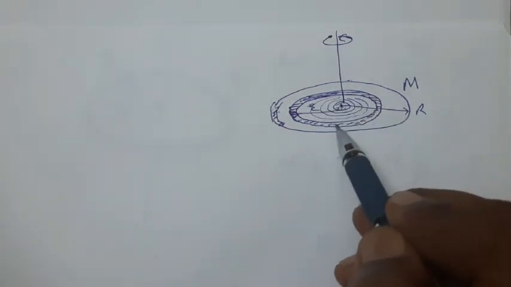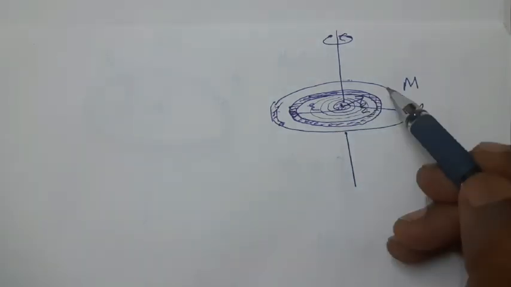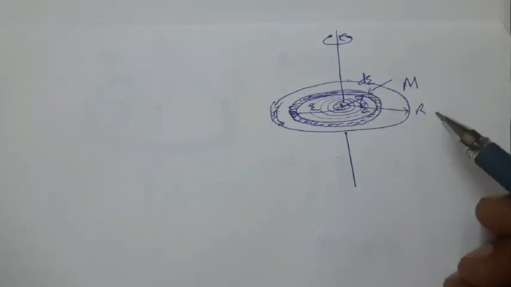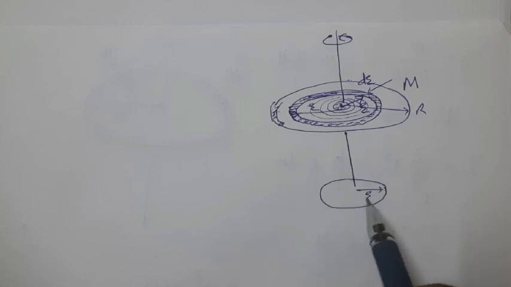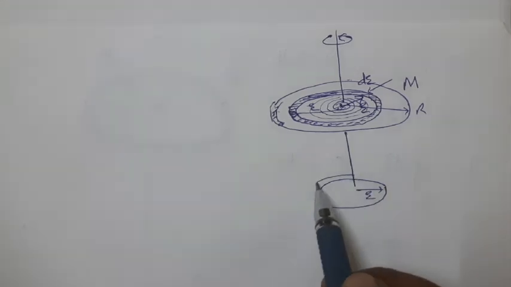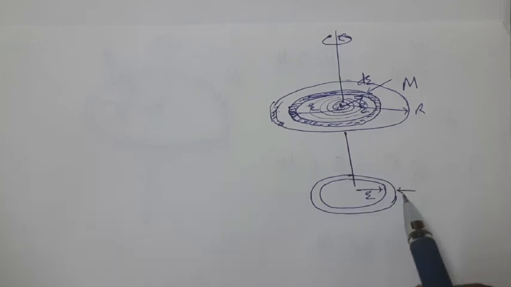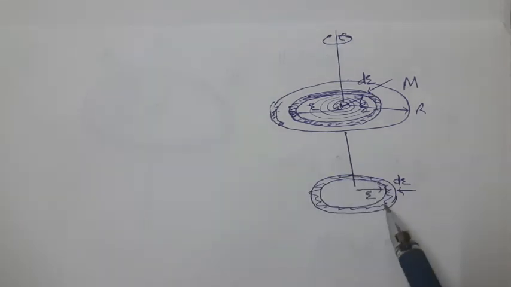Let this be the ring which is under consideration, whose radius is small r and its thickness or width is dr. Correct? Therefore, this ring is something like this, whose radius is small r and whose thickness, or I can say its width, is dr. Now how can I calculate the mass of such a ring? Radius is fine, radius is r.